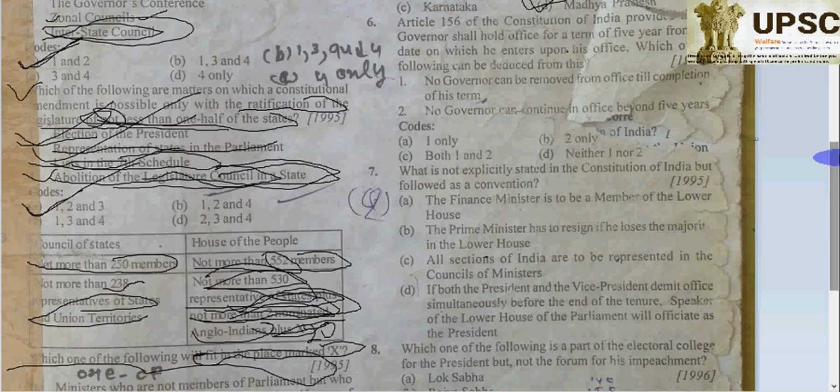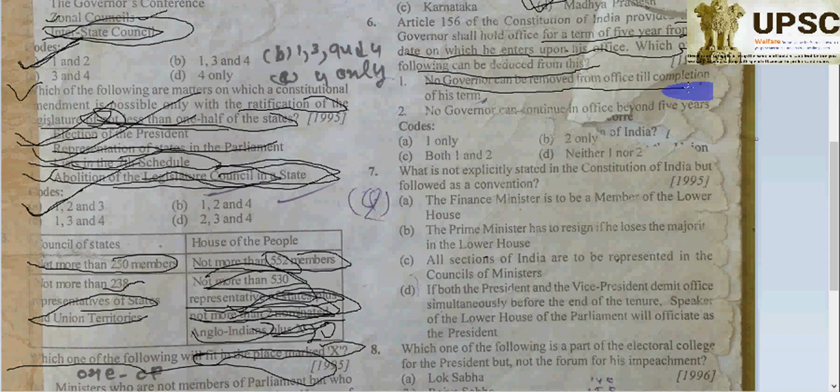Next, Article 156 of the Constitution provides that the governor shall hold office for a term of five years from the date on which he enters upon his office. Which of the following can be deduced from this? First, no governor shall be removed from office till completion of his term. Second, no governor can continue in office beyond the five years. Which one is correct?